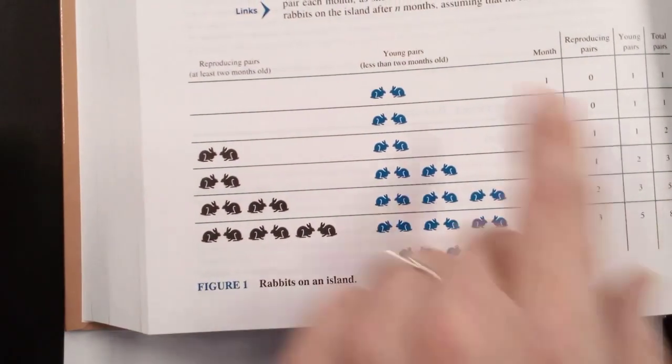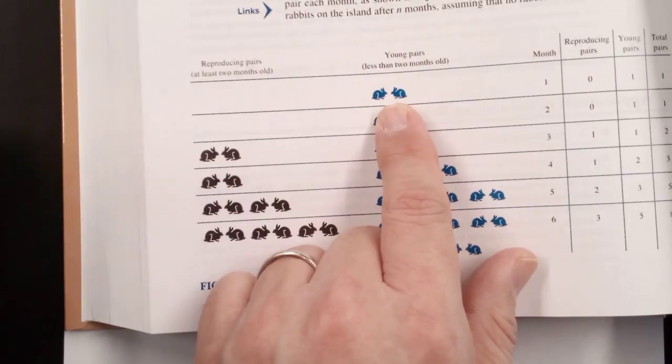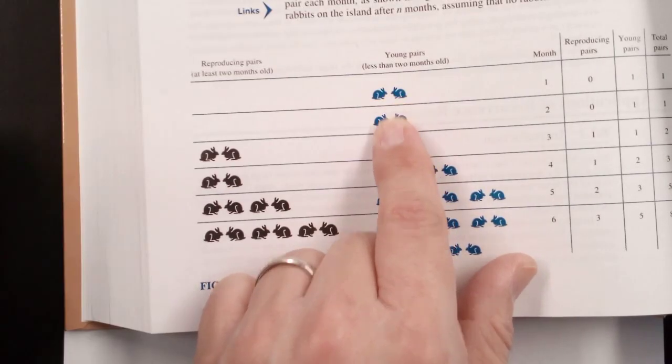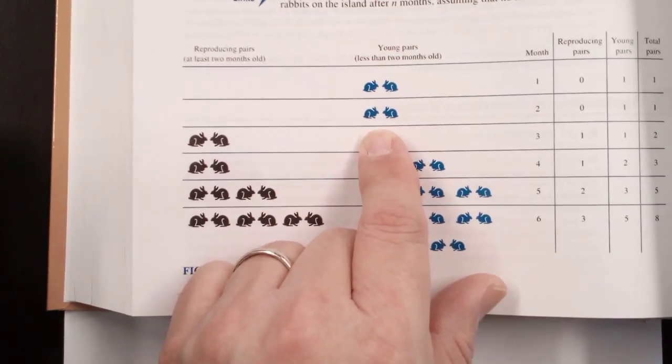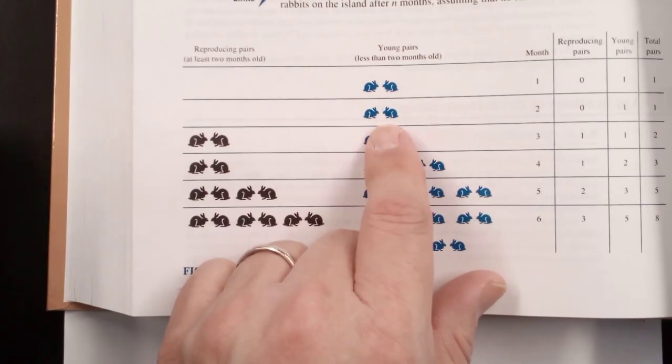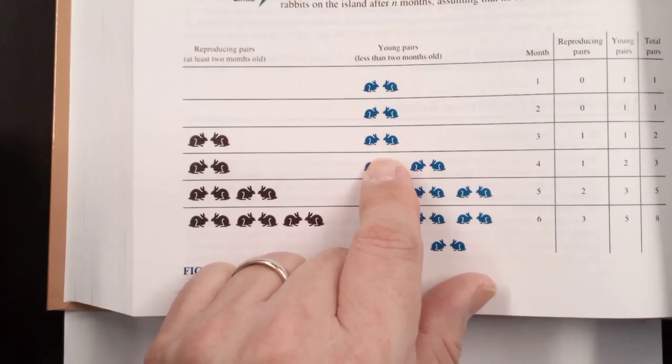At month 0, I have one pair of rabbits, and they are too young to breed. At the end of month 1, I have one pair of rabbits, and they are too young to breed. But they're 2 months old here, right? Oh, they can start. A month later, they give birth. These rabbits are too young to breed.